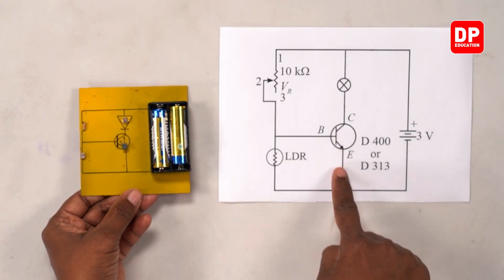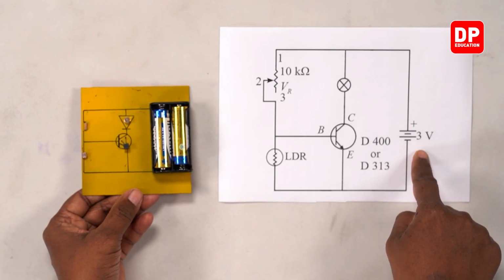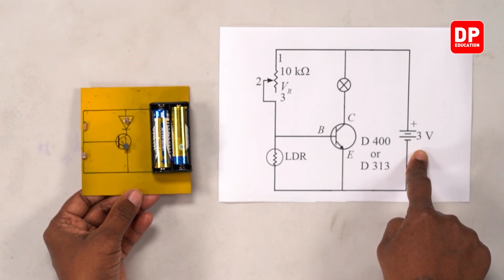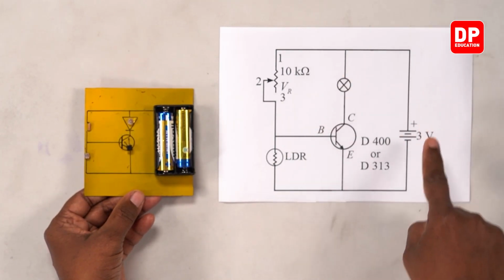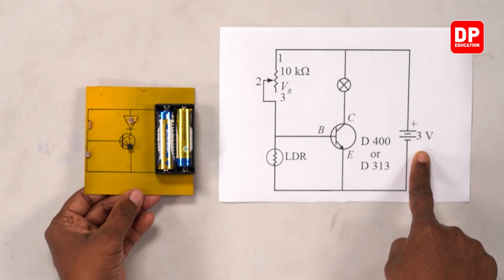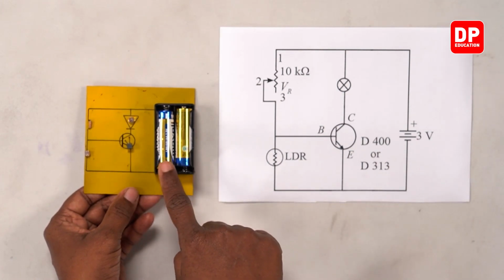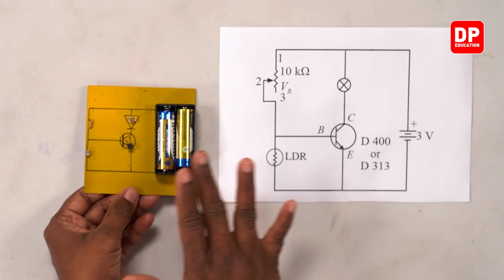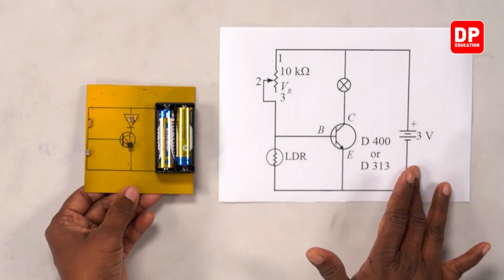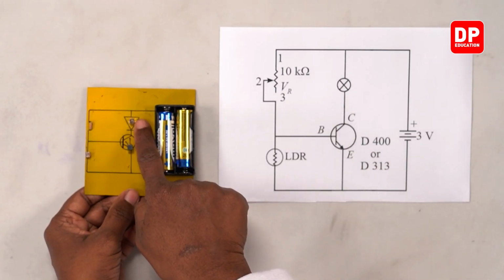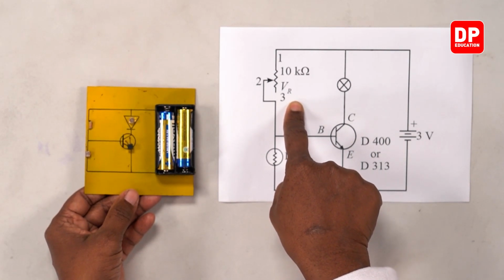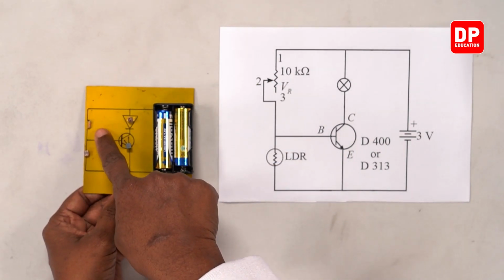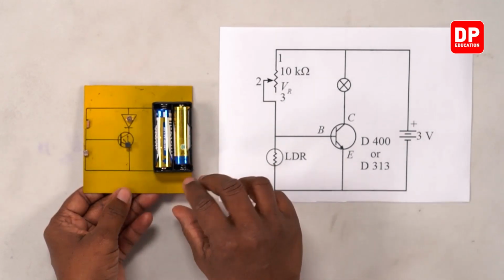Then on this side, here you can see there is a 3 volt potential difference applied between the emitter and collector. For the emitter collector circuit, a 3 volt voltage is applied. So that is given by the batteries. So the same circuit, a similar circuit where instead of a bulb we have an LED, and instead of a volume control resistor, that is a variable resistor, I have a fixed value resistor here.